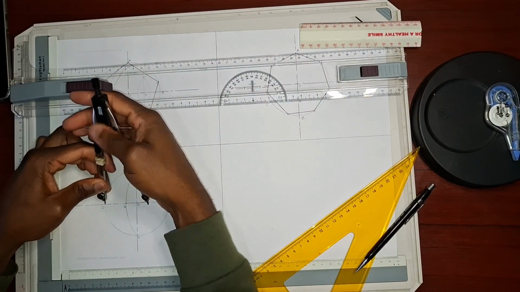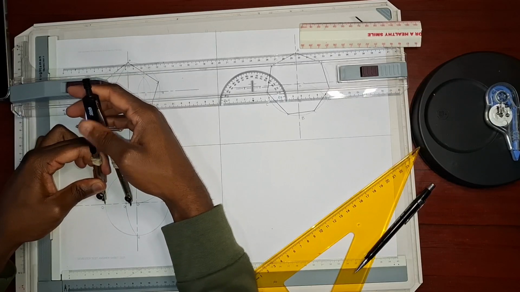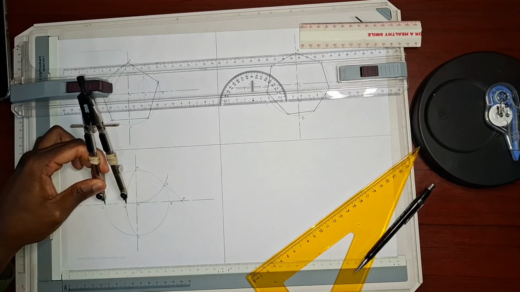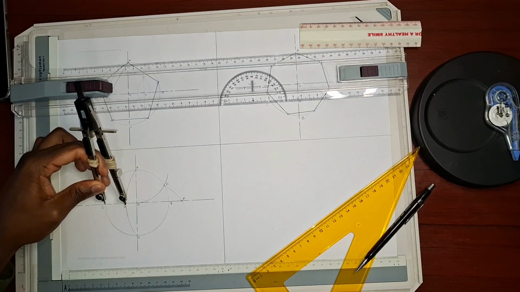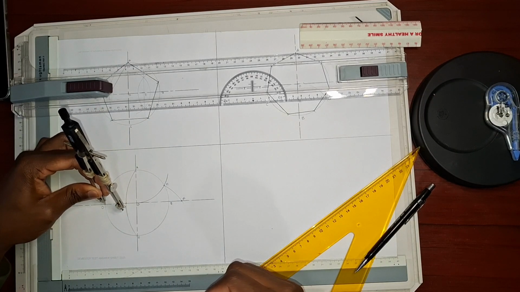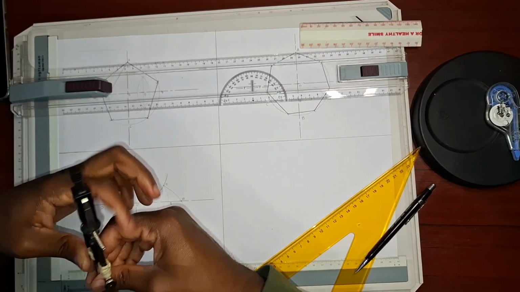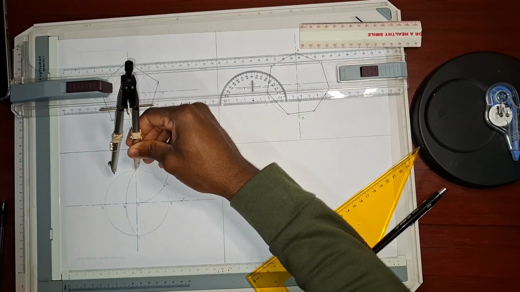Then you measure DG, like that, right? And then with that DG, you are going to divide your circle into 9 equal sides.